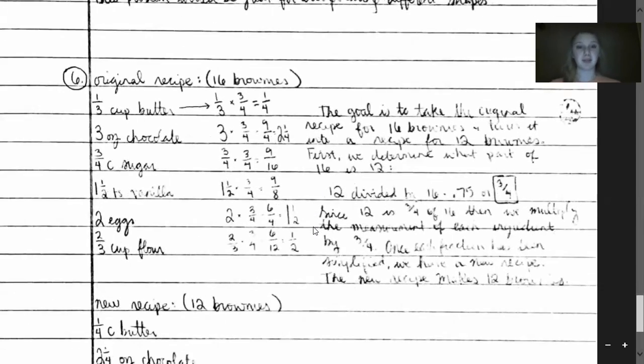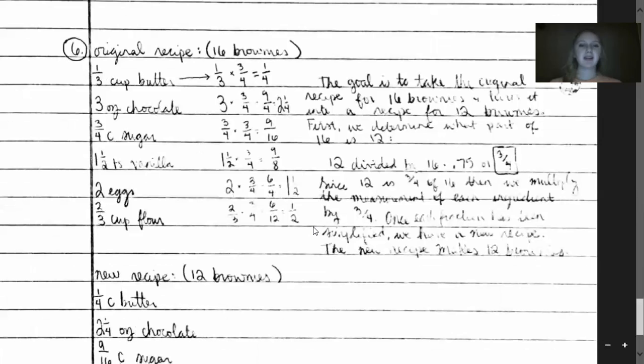Now the final one is number 6. It's a real-world application word problem. And this problem, you are taking a recipe for 16 brownies and turning it into a recipe for 12 brownies. So in order to do this, we have to know what part of 16 is 12. So you would take 12 and divide it by 16, which equals 0.75 or 3/4. So since 12 is 3/4 of 16, we would take each measurement of an ingredient in the original recipe and multiply it by 3/4 to go from 16 brownies to 12.